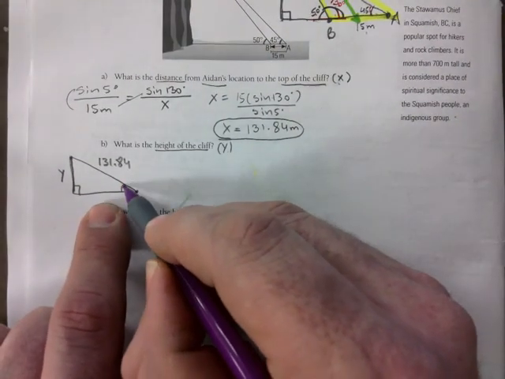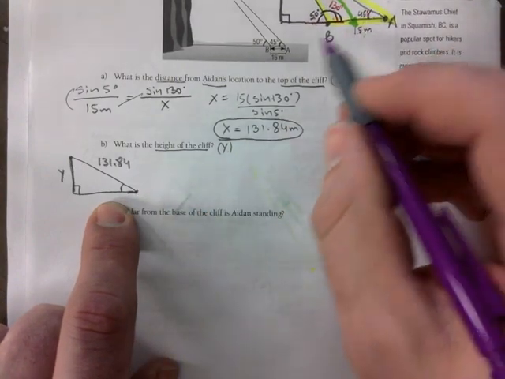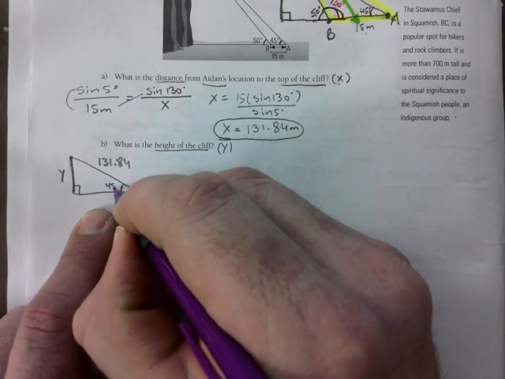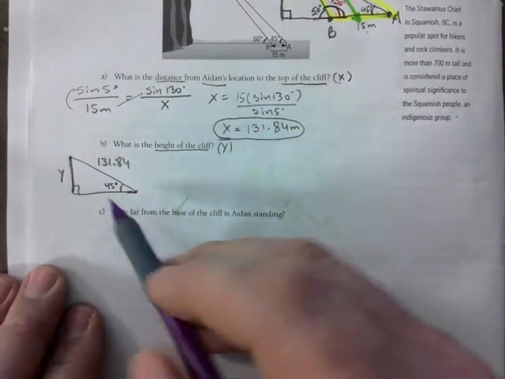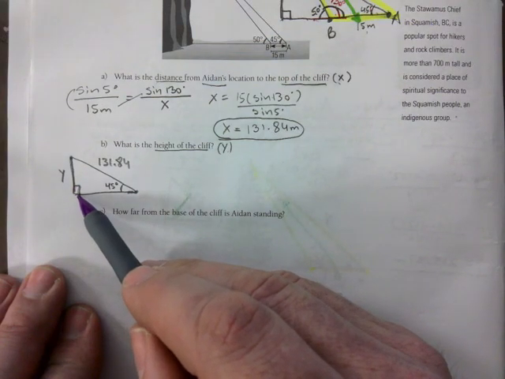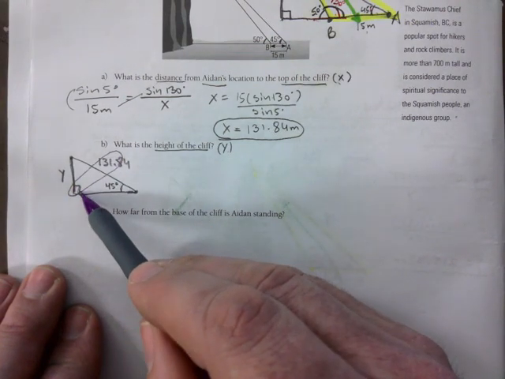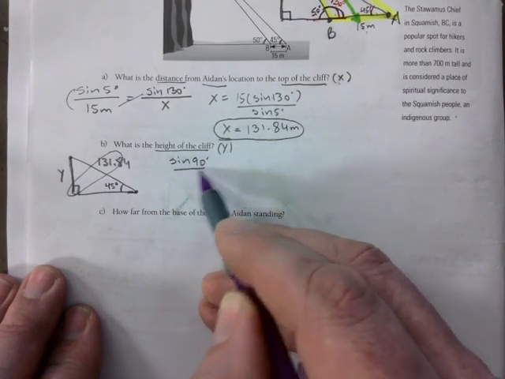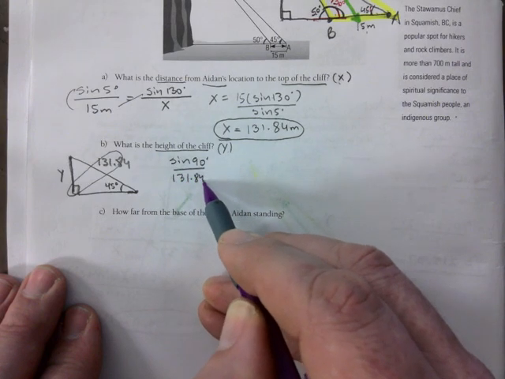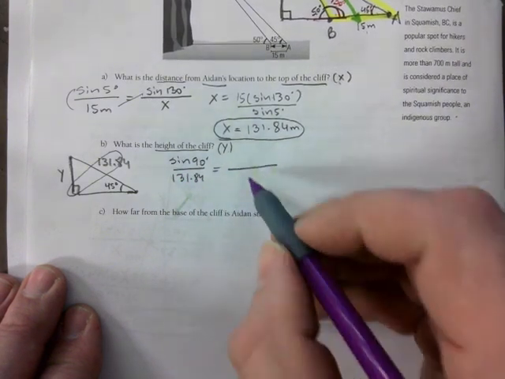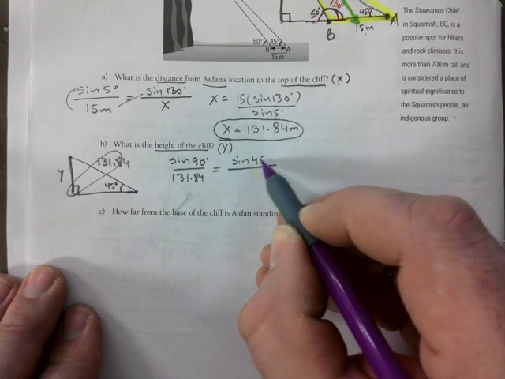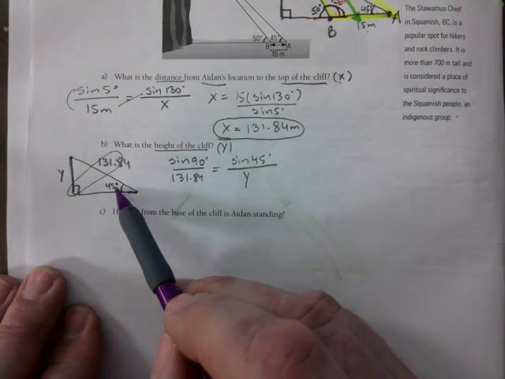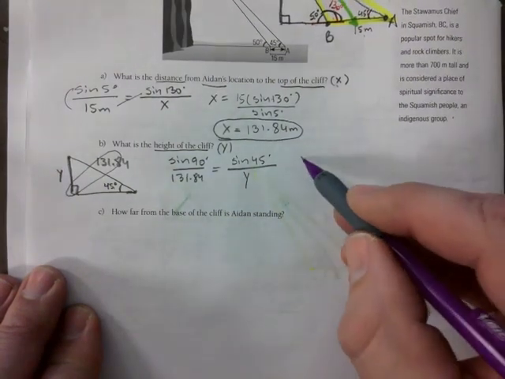We know this angle here is, if you look back at the original, 45 degrees, because I'm using the outermost. So write down 45 here. And if there's a 90, folks, that is an angle, so you actually have a pair. You can use sine law again. Sine of 90 over 131.84 is equal to sine of 45 over y. Because I have that angle, it will allow me to find the side across from it.